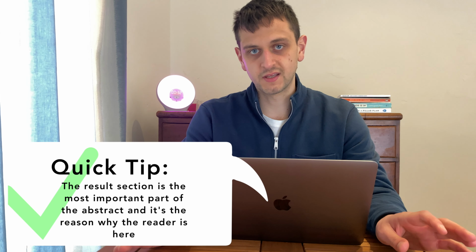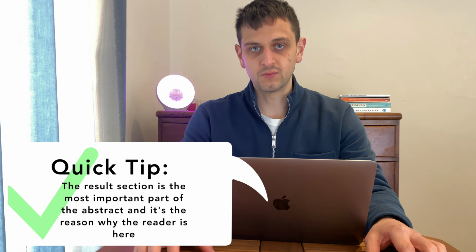So we really need to make sure, even though it is our longest section, that we're again only including the specific and most important results in this section. We have a whole paper later on to explain the other results, but you need to make sure it's the ones for the specific question that you started off with. This is because the main reason why people are reading your abstract is for the results section. They want to know if your question, if you can or cannot do something.